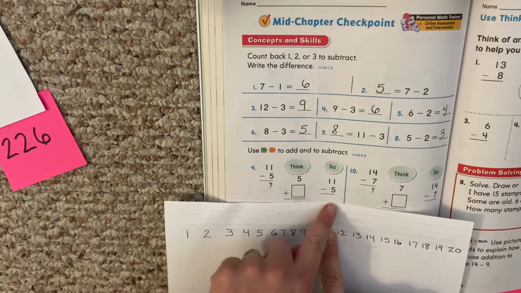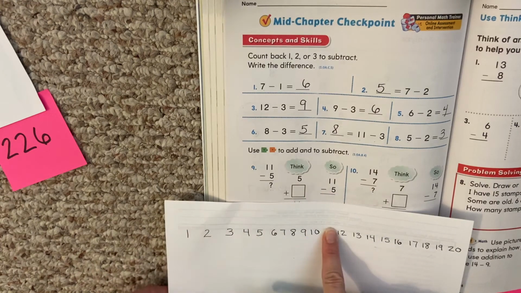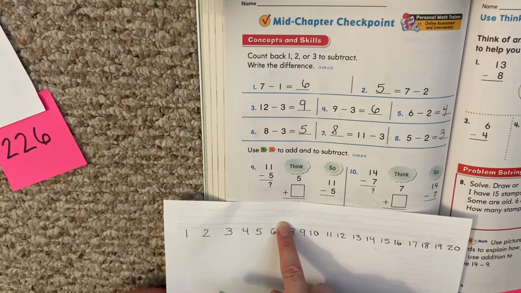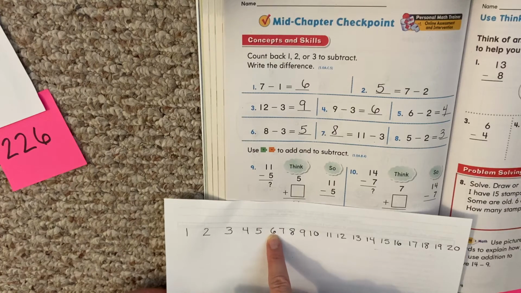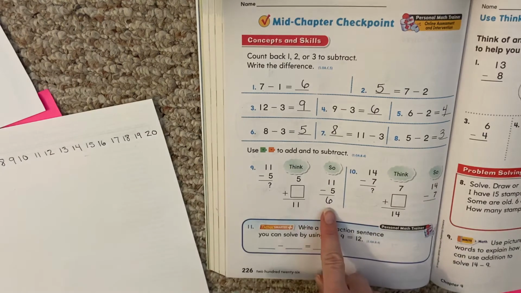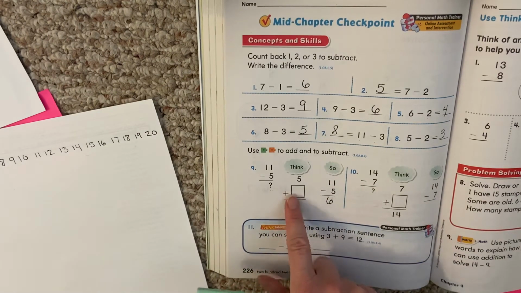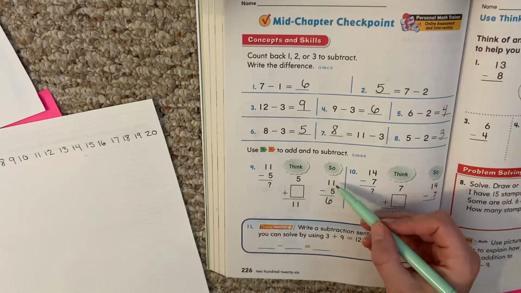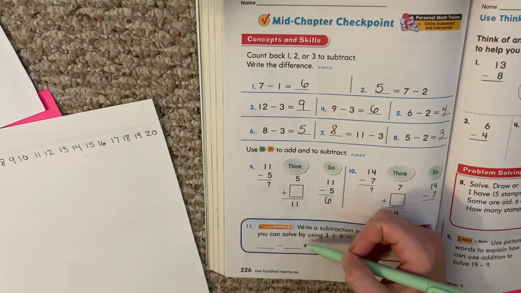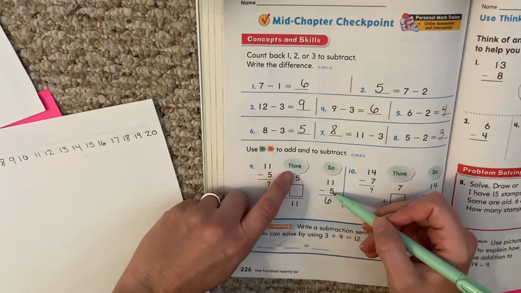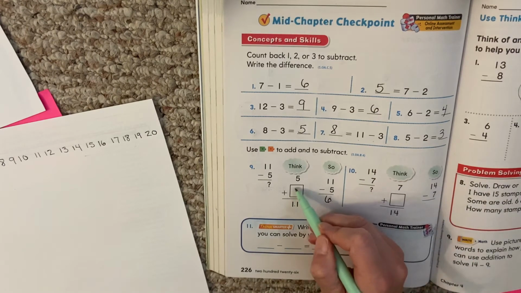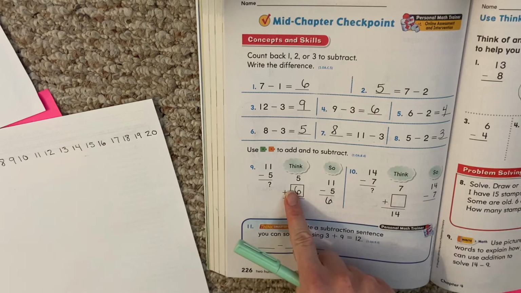Start at 11. How many hops back? 5 hops back. 1, 2, 3, 4, 5. Where do we land? 6. 11 minus 5 equals 6. So now that we solved this, we can figure out what's that missing number. Well, if 11 minus 5 equals 6, 5 plus what equals 11? We used our 11, 5, right? When we add the 2 small numbers, 5 plus 6. So our answer goes in there.